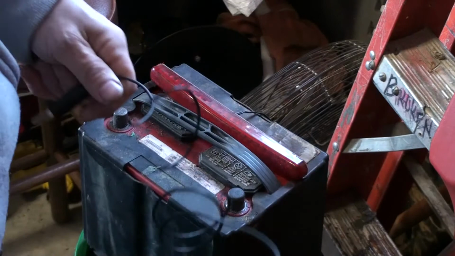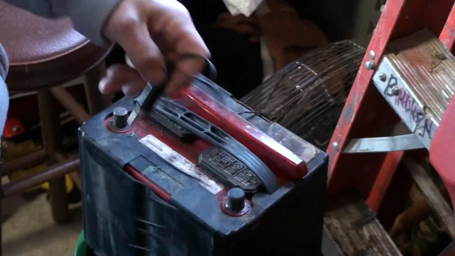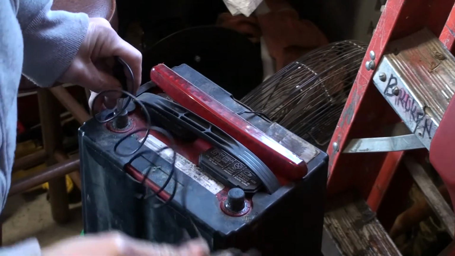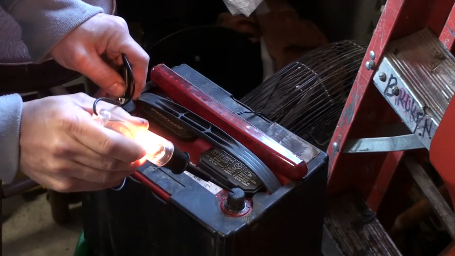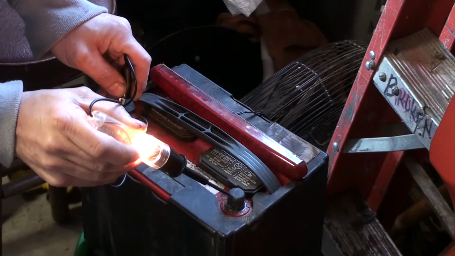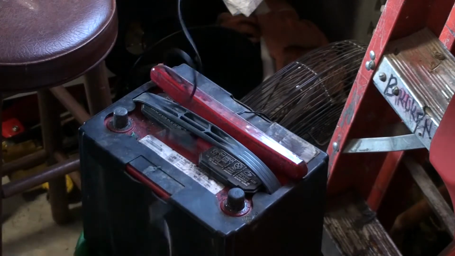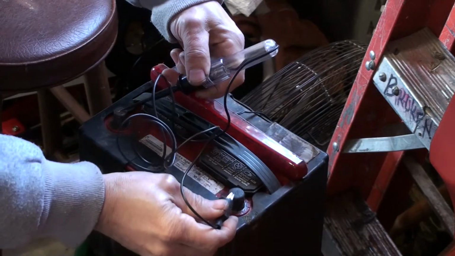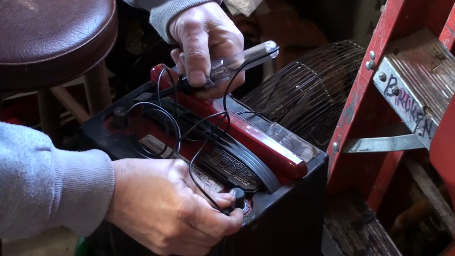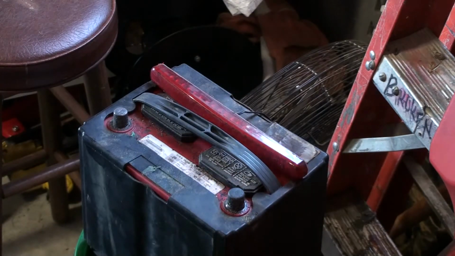We're talking about polarity here. I'm going to put the alligator lead on negative and the test part on positive. It glows. Now we'll switch. Test lead is on negative and the clips are on positive. It glows, right?